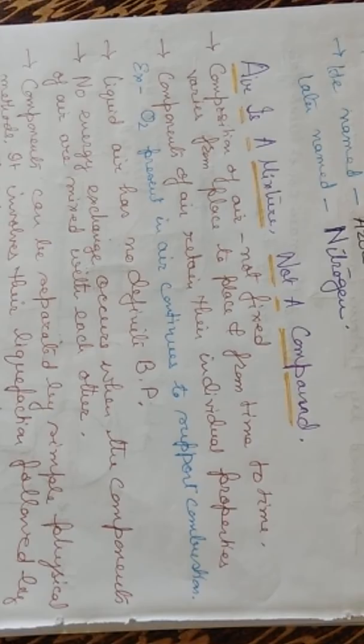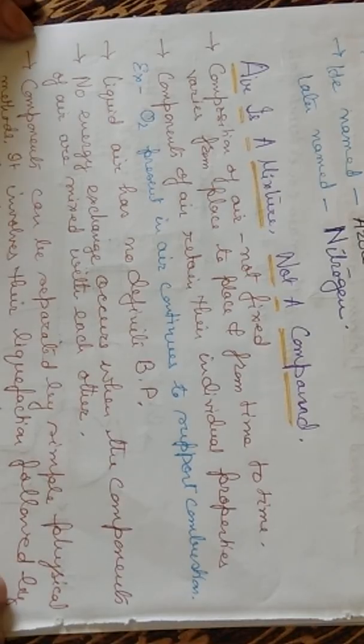But in a compound, a new substance is formed when mixing, when they are chemically combining, so it has very different separate properties from those of the constituent elements. Now, liquid air has no definite boiling point, because the constituents of the air have their different boiling points.